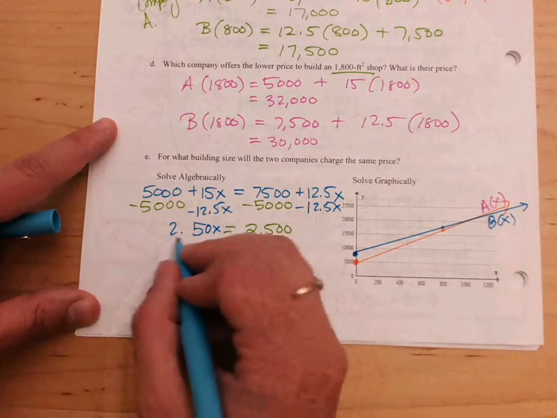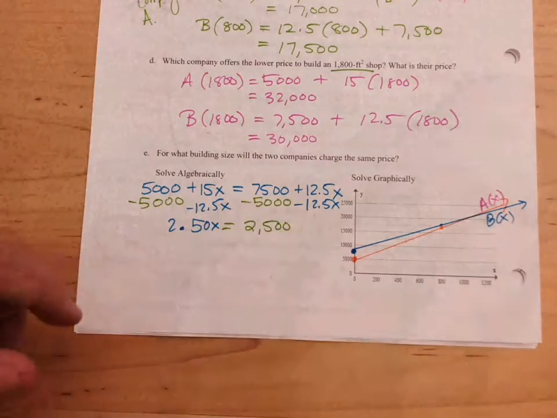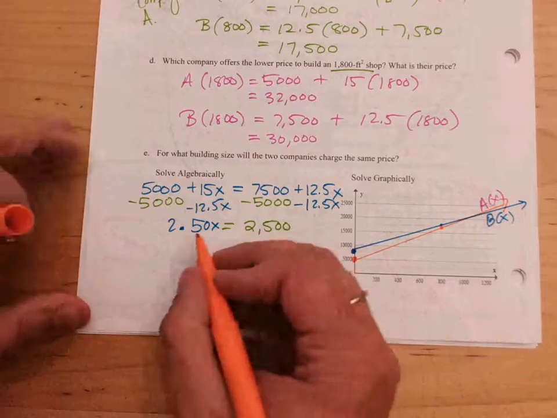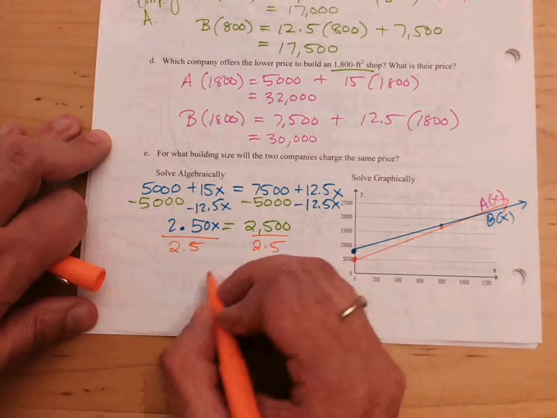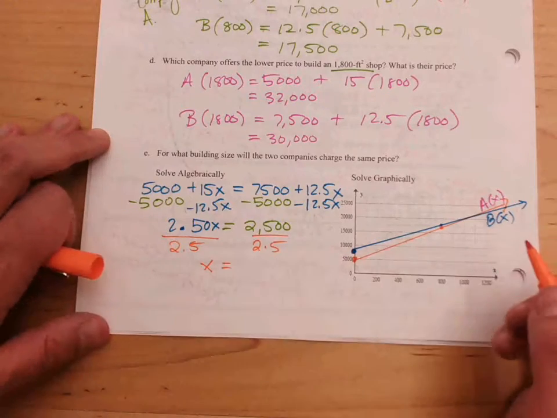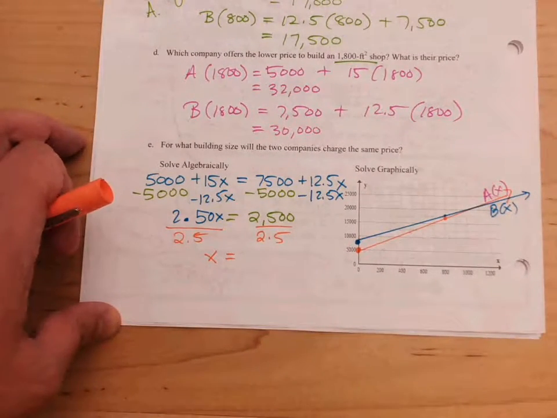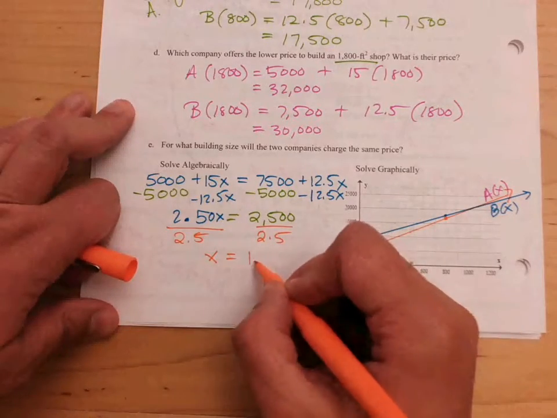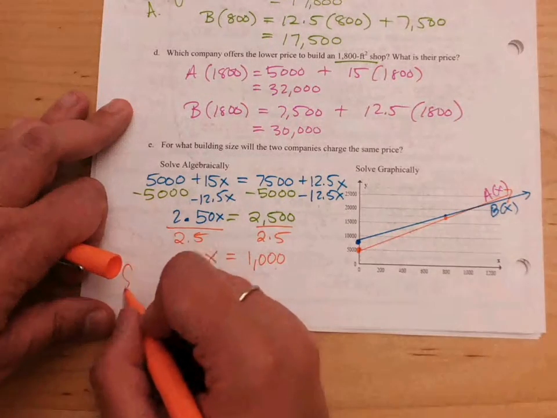So the difference in their per square foot cost. And then what would you do next? Divide by 2.5. X equals, anyone? 1,000 square feet.